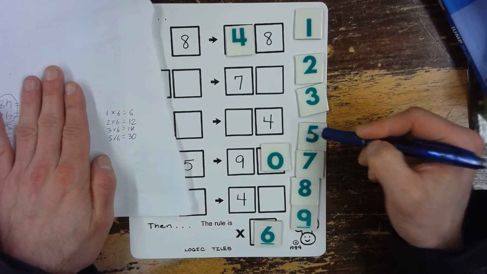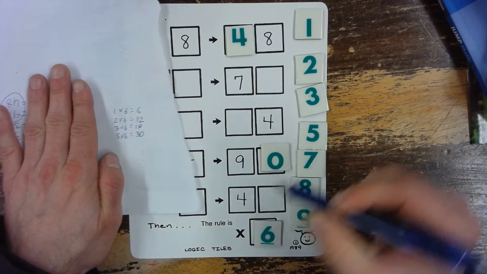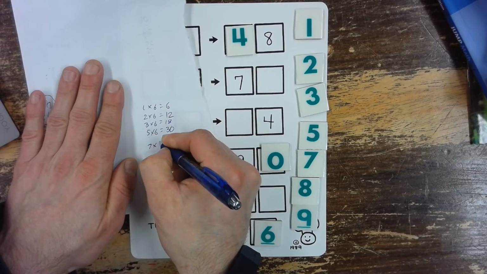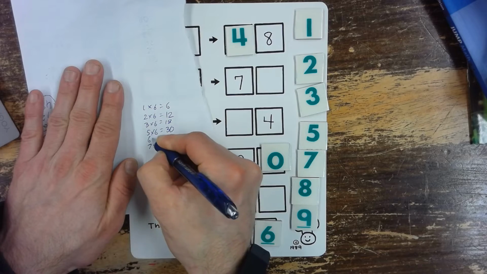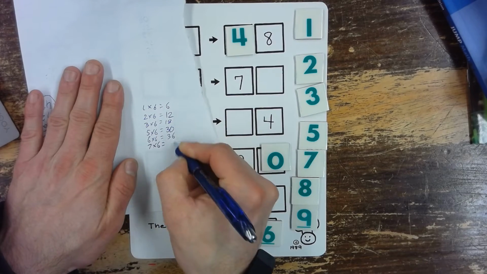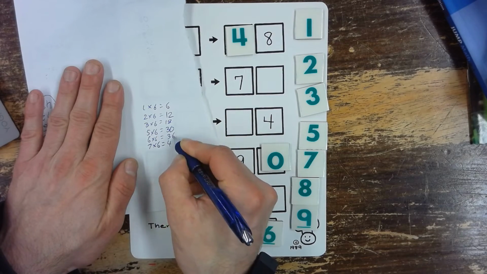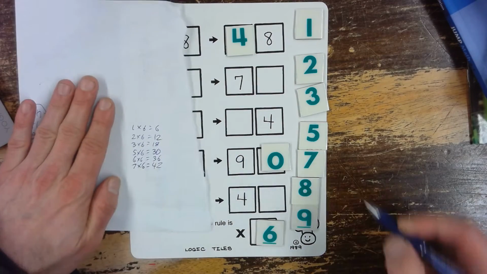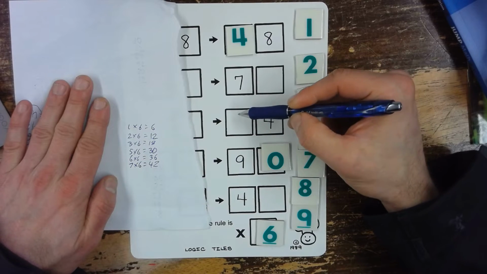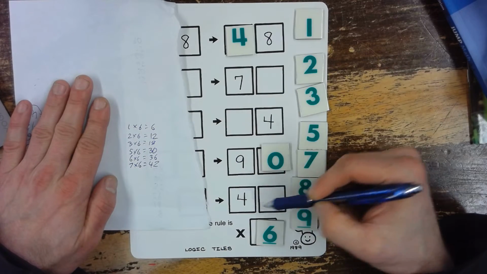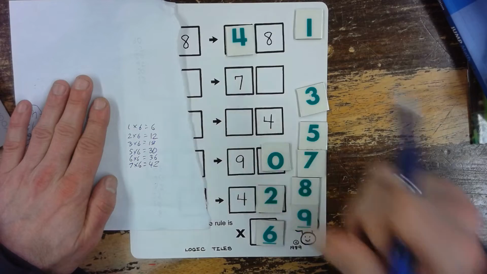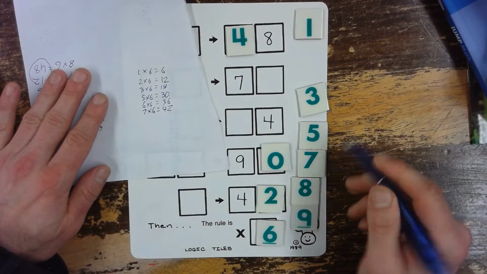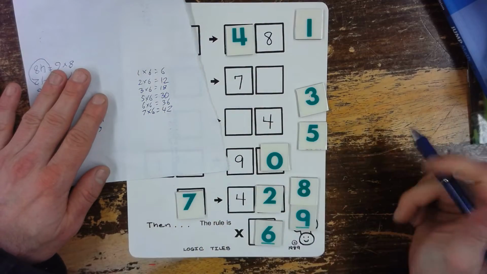Now we've tried 5 times 6. Let's try 7 times 6. Well, 6 times 6 is 36. 7 times 6 is 36 plus 6 is 42. Could that fit anywhere? Nope. Okay, this can't be 42. This could be 42. Let's check that out. So that would mean this is 7. I have a 7. That looks right.